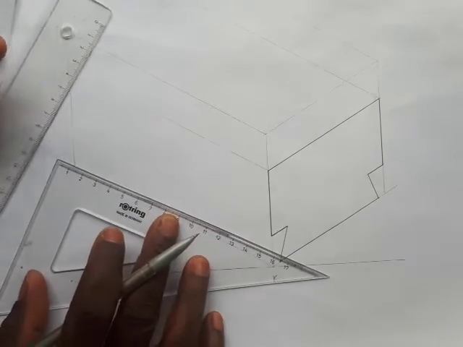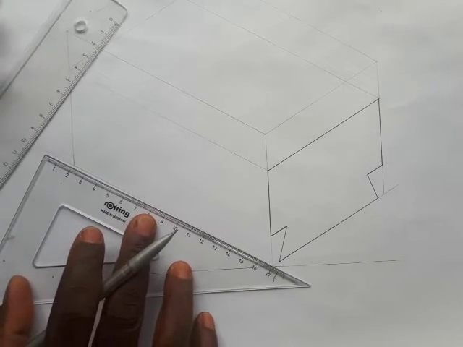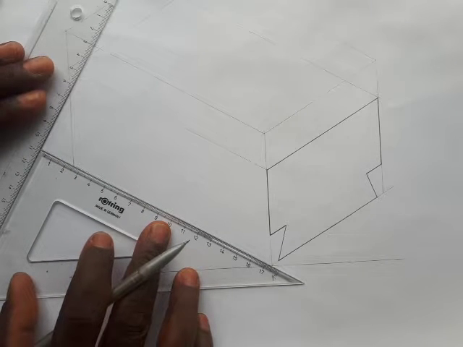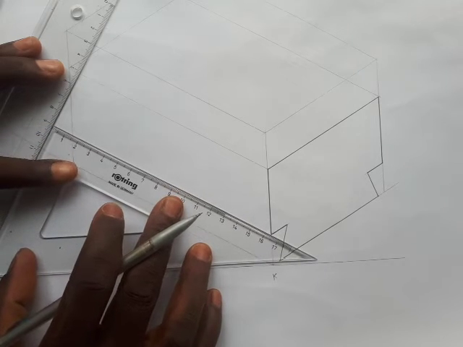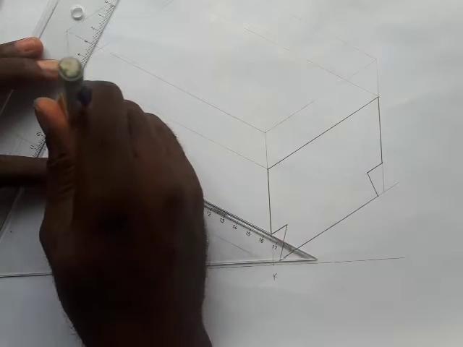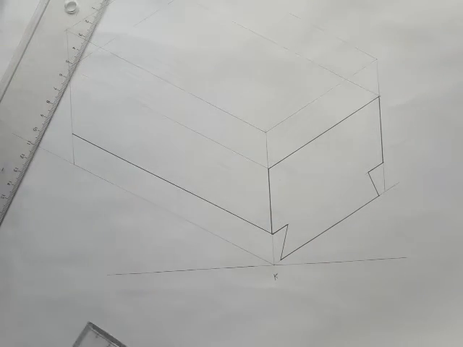So transfer lines to 45. Okay, here, so this is our 45. This is it here. So draw it thick line at once.